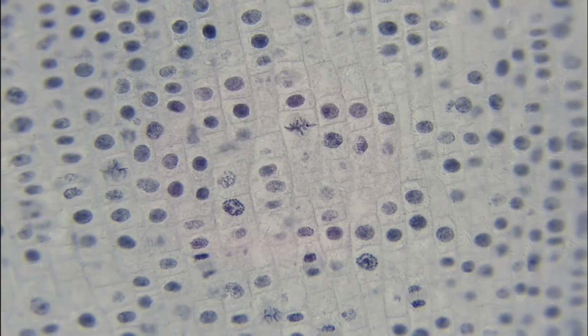Moving on to the next phase, we can see that all of those chromosomes are aligned down the center line of the cell. So this is going to be metaphase right here. And we can see other phases as well, but we're looking here at this metaphase.